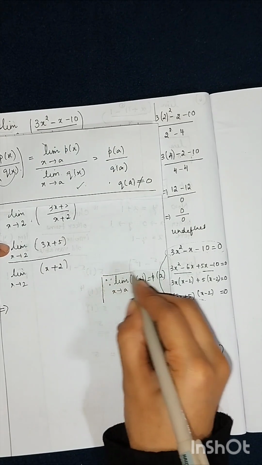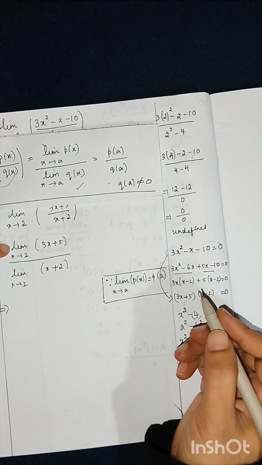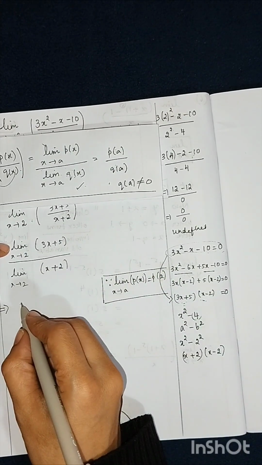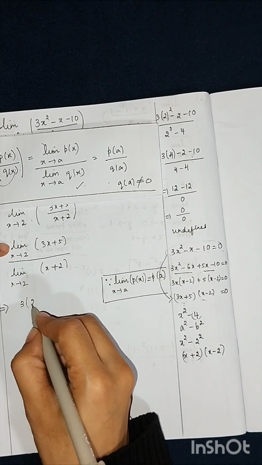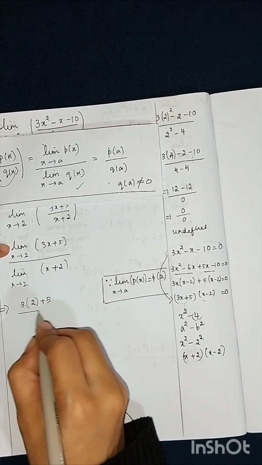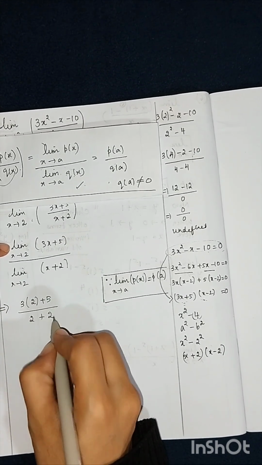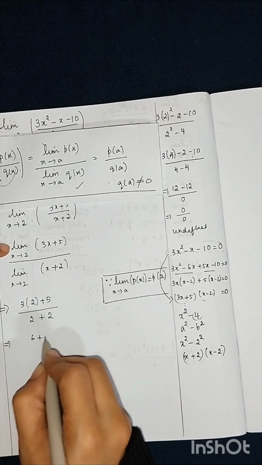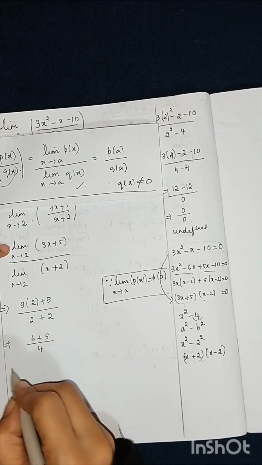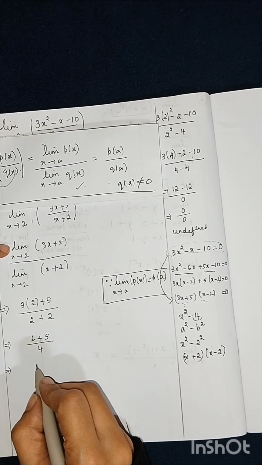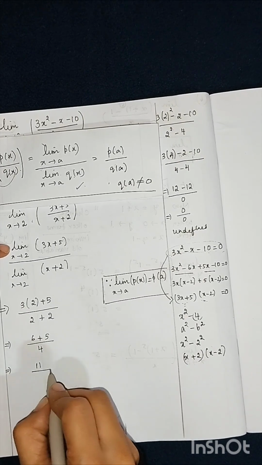This is the reason why we are directly substituting. So now we can write 3 times 2 plus 5 divided by 2 plus 2. Now this will be equal to 6 plus 5 divided by 4. So the solution here is 11 divided by 4.